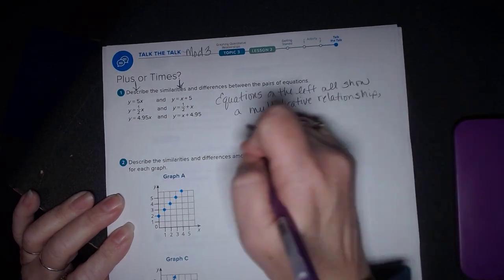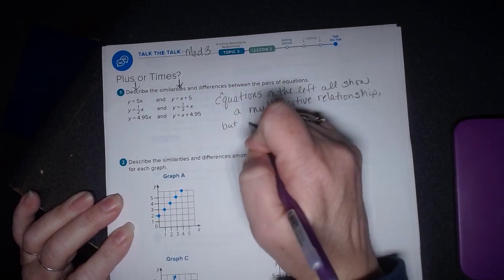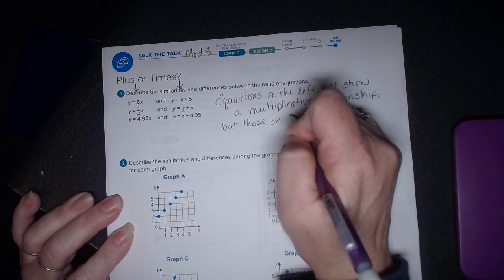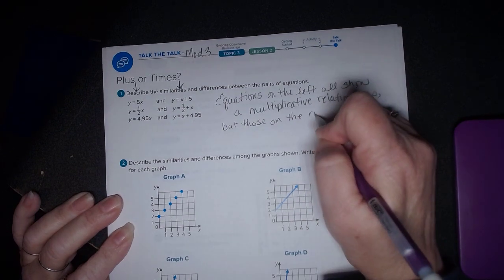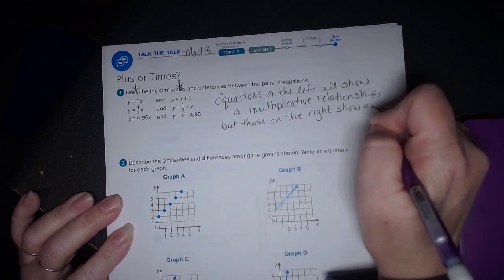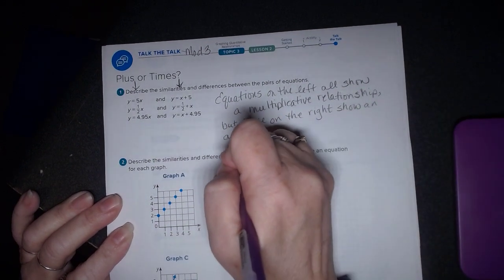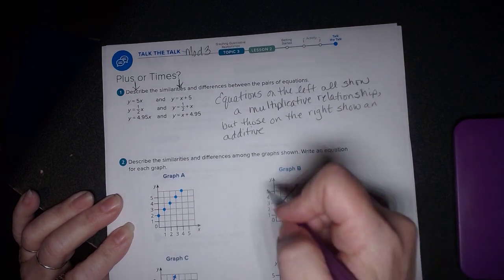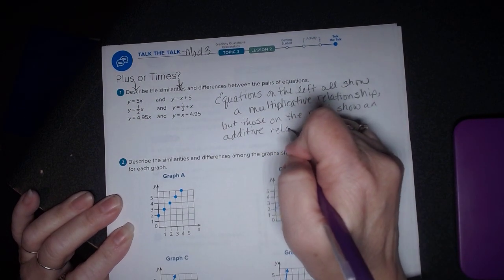We'll just continue. But those on the right show an additive relationship.